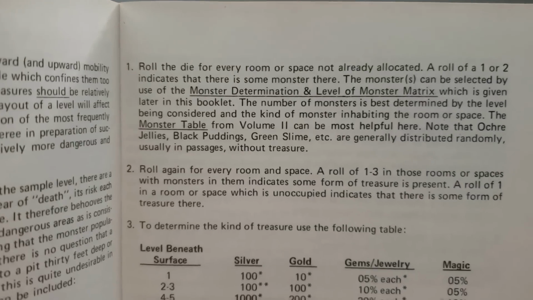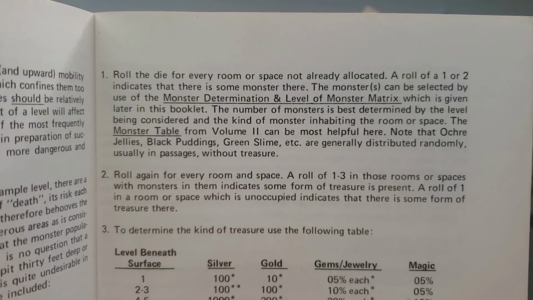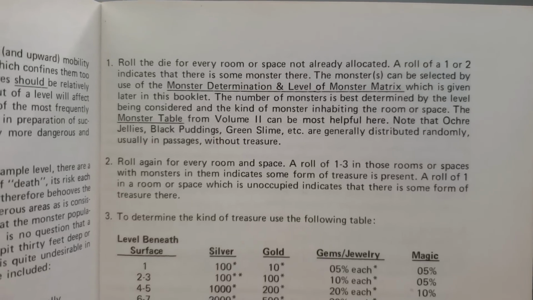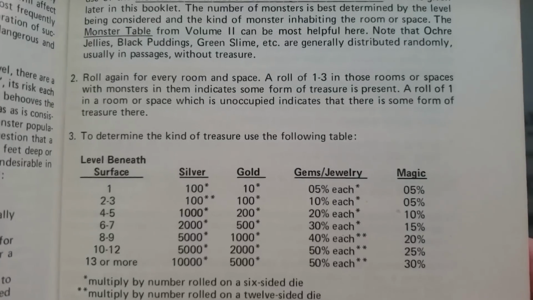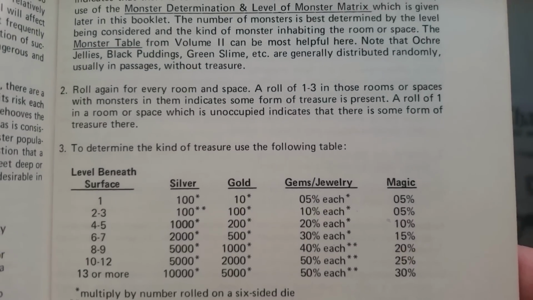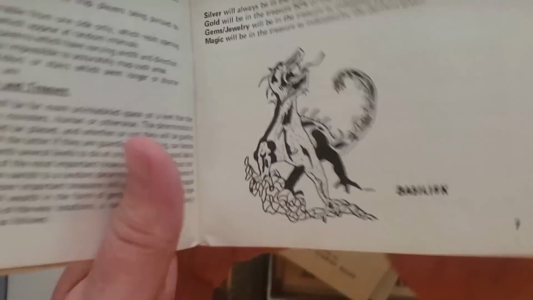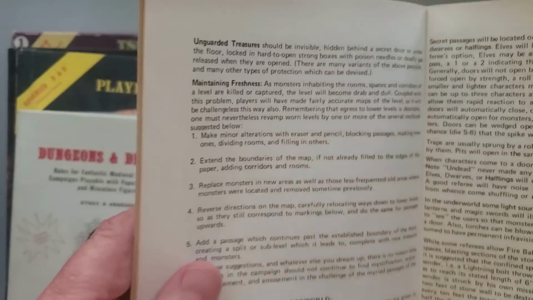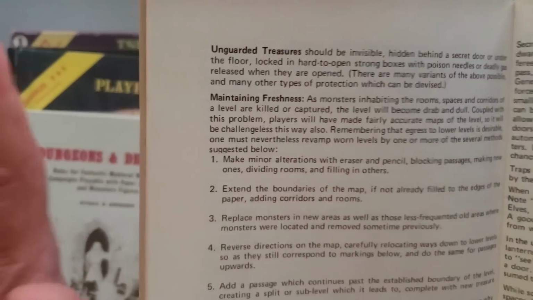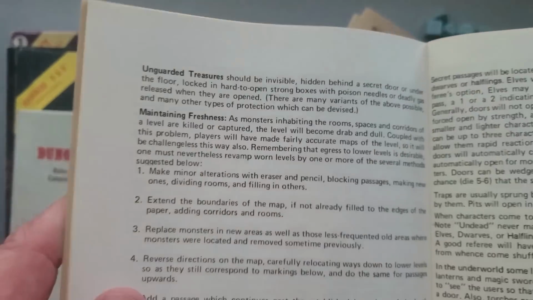Roll the die for every room or space not already allocated. A roll of a 1 or a 2 indicates that there is some monster there. Roll again for every room or space. A roll of 1 to 3 in those rooms or spaces with monsters indicates some form of treasure. So you're rolling a d6, and it's usually on a roll of 1, a roll of 1 to 2, or a roll of 1, 2, or 3. Not always, but usually that means that a thing happens.